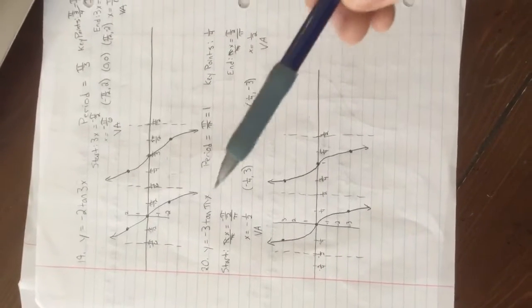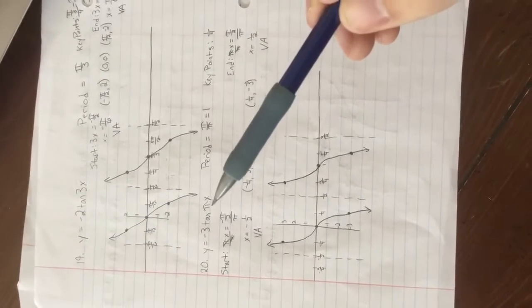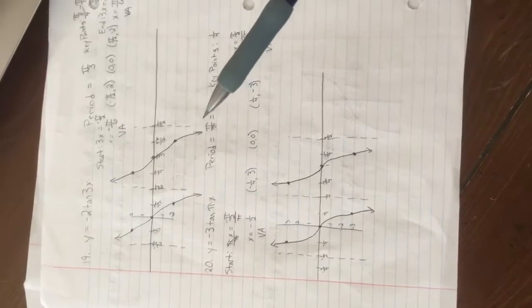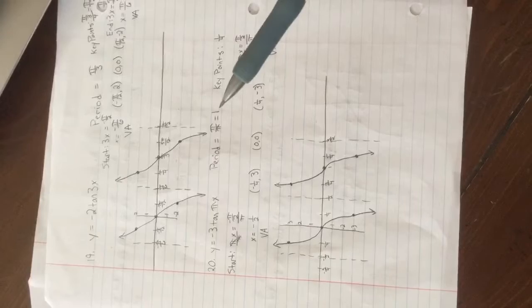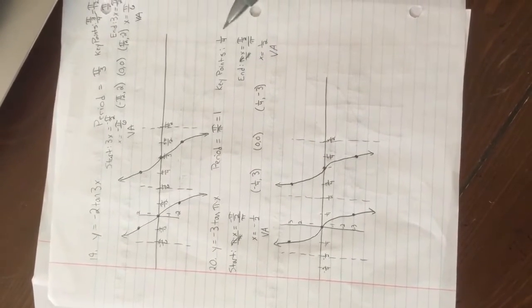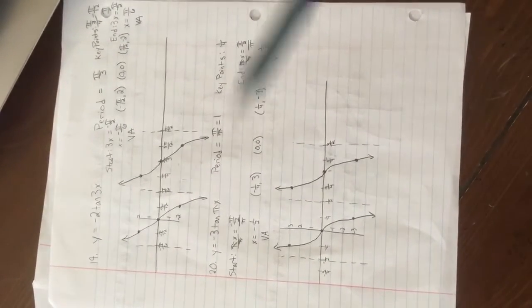Number 20, this one might look a little different because we have a pi in here as our b value. We still do it the same way. We do pi over b, so pi over pi, the period would just be 1. Then our key points, we divide that period by 4 and we get 1/4.